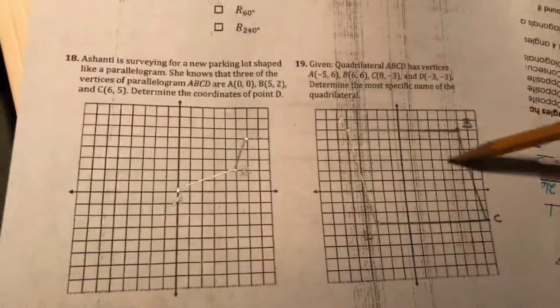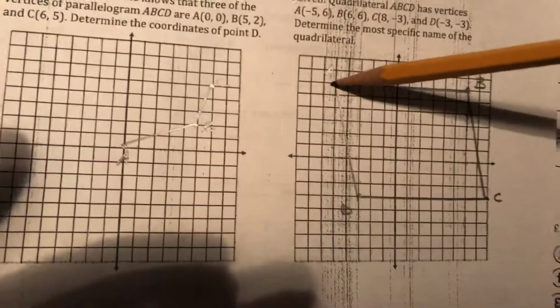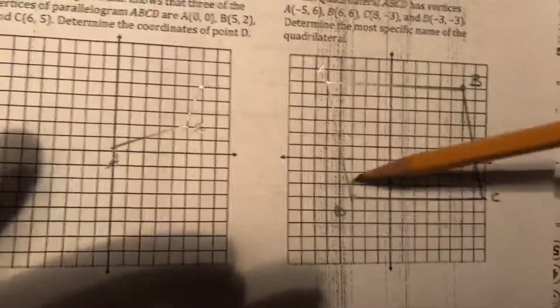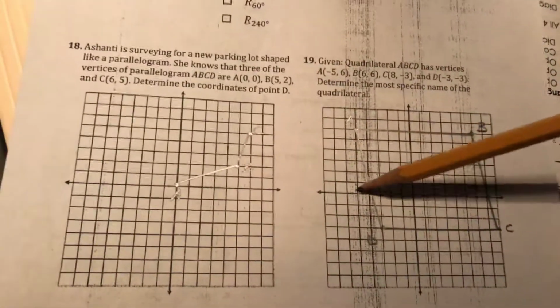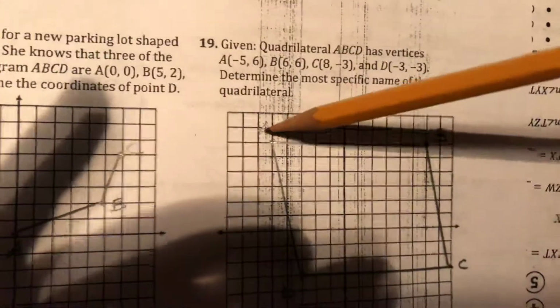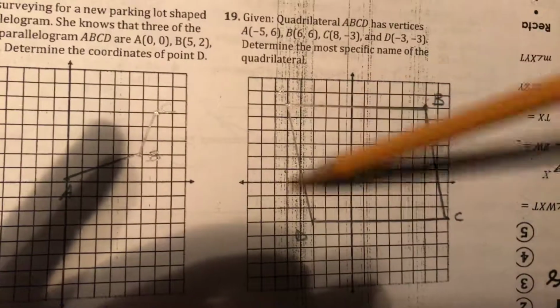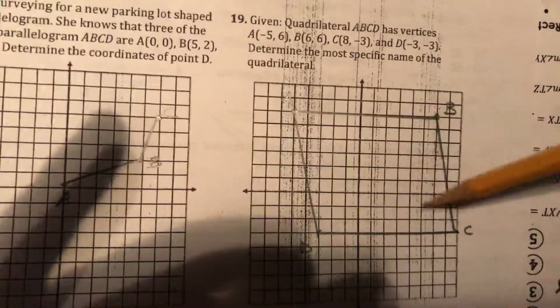We know this is congruent to that because it's a parallelogram, so you want to check the slope from A to B, which is 9 over 2, and compare it to this one. This slope right here is a straight line. So 9 over 2 is not going to be the same slope as that, so that is not going to be a rhombus.